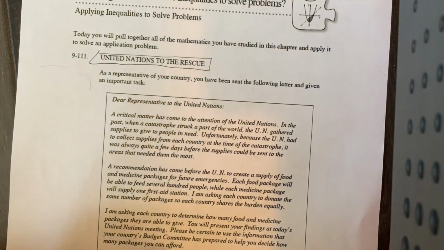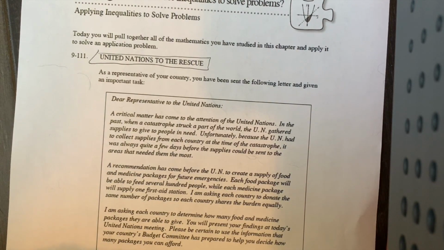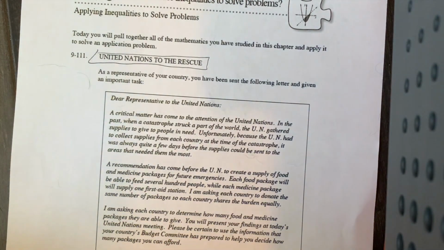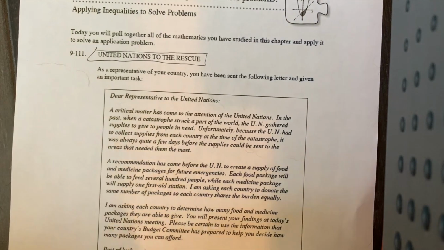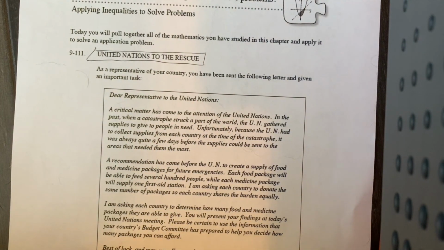But anyways, the premise of the problem is just going to be that the same number of packages is given by each country. I'm asking each country to determine how many food and medicine packages they are able to give. Oh, okay, cool. So trying to spread the burden around by figuring out what you're able to give. You will present your findings at today's United Nations meeting.